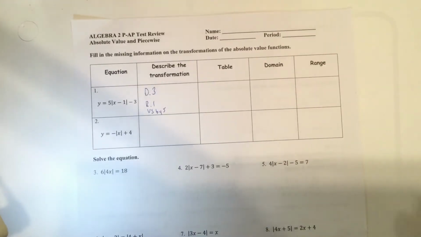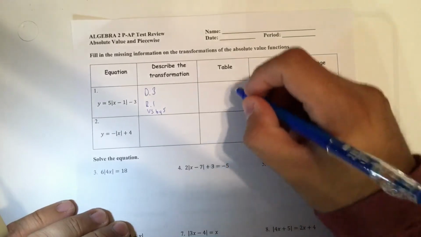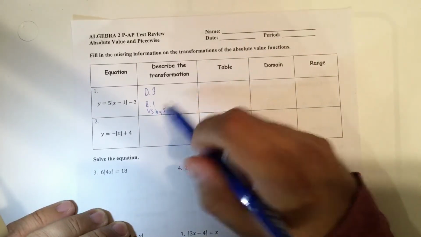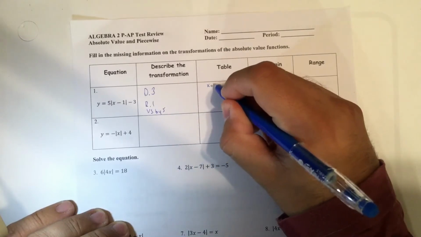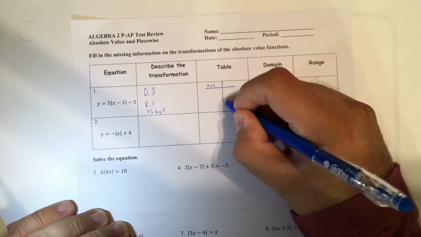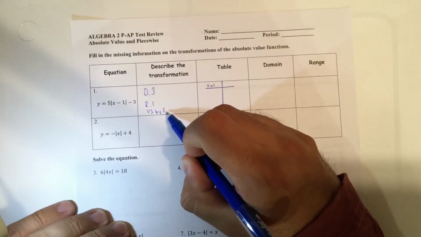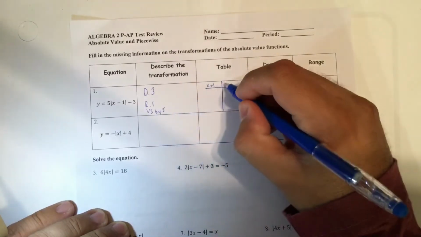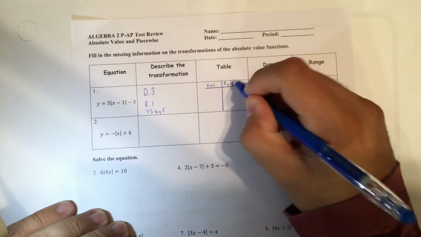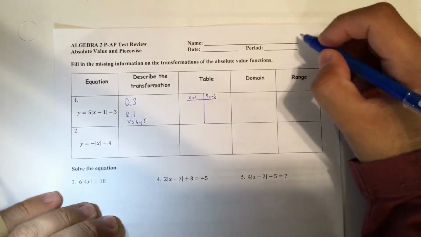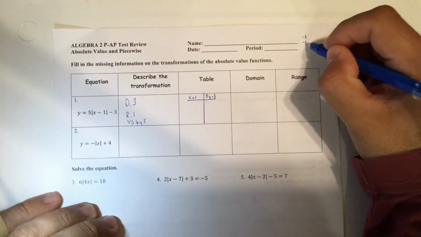Alright, now when we're looking at the table, we're going to see what affects X and what affects Y. So right 1 is the only thing that affects X. That's going to be X plus 1. And then for my Y values, the first thing we're going to do is multiply by 5, because that's the vertical stretch. So 5 times Y, and down 3 is minus 3. So 5Y minus 3.